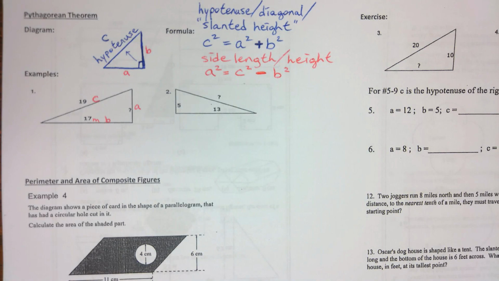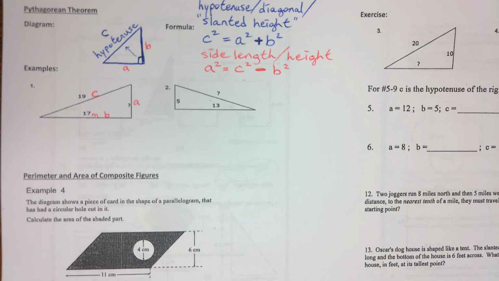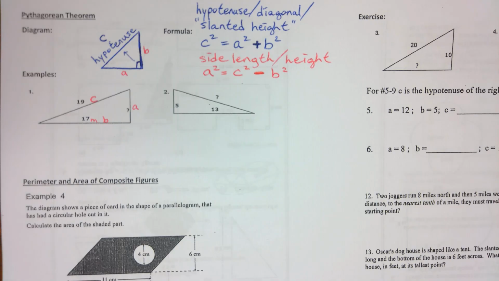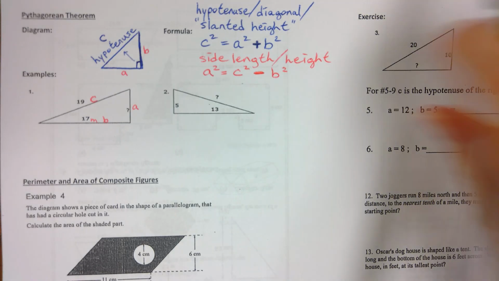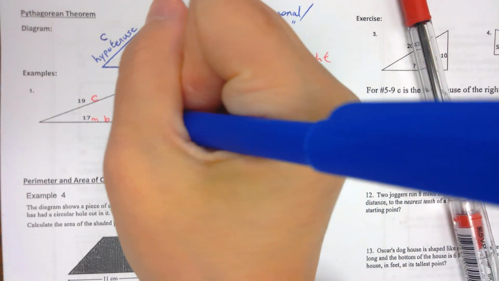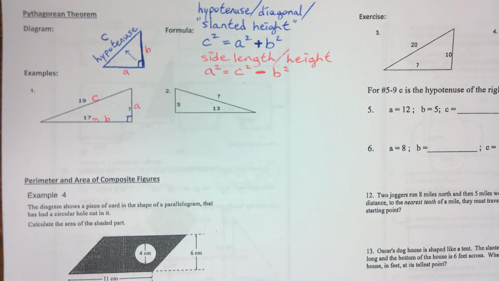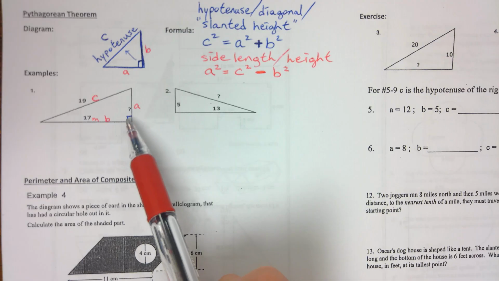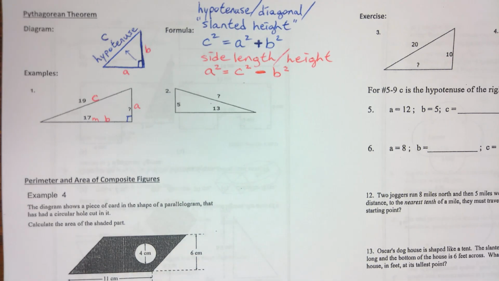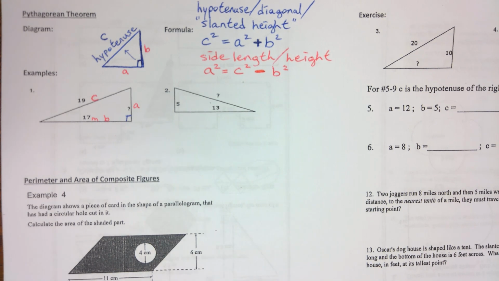But what was the most important thing in this diagram that I'm missing? Right angle symbol. So I can only use Pythagorean theorem if it's a right angle triangle. Even though I was tricking you guys, I was asking you what is A, B, and C. Technically, you couldn't tell me A, B, and C unless I told you that this is a right angle triangle.